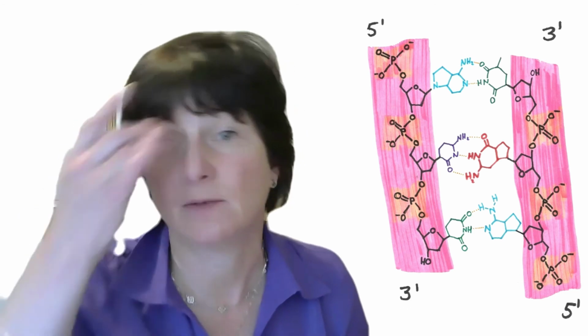The backbone of DNA is a negatively charged molecule because of all those phosphate groups, and that comes in when we start to look at sequencing DNA or pulling it through a gel. You've got the positive and negative electrodes, and the DNA will always go towards a positive electrode.